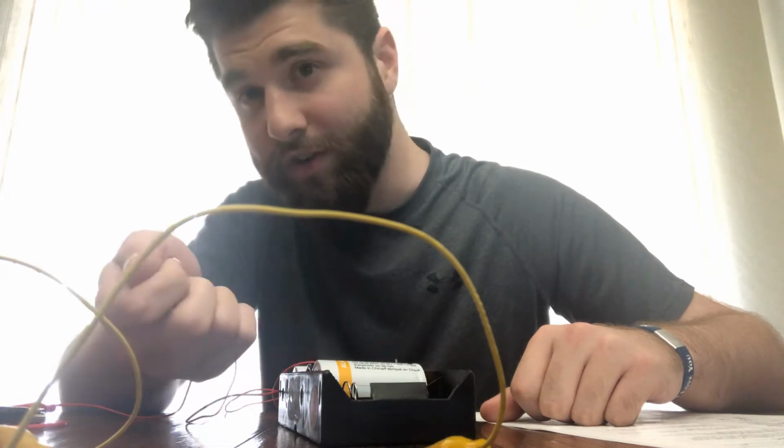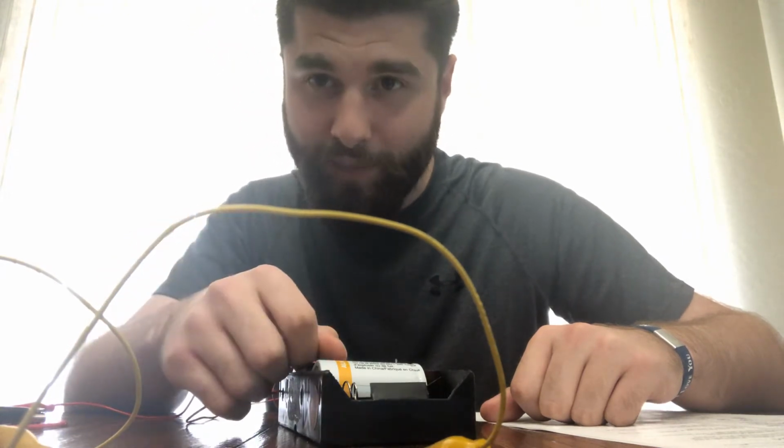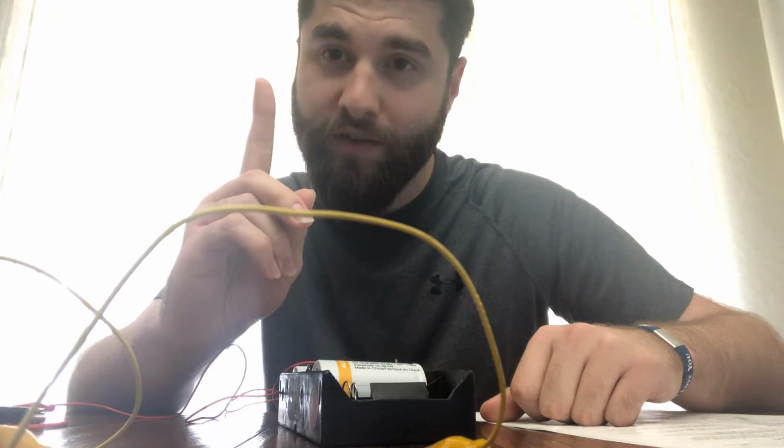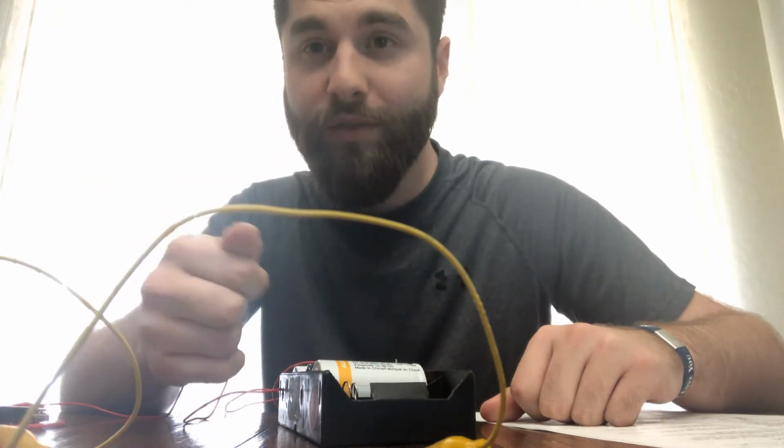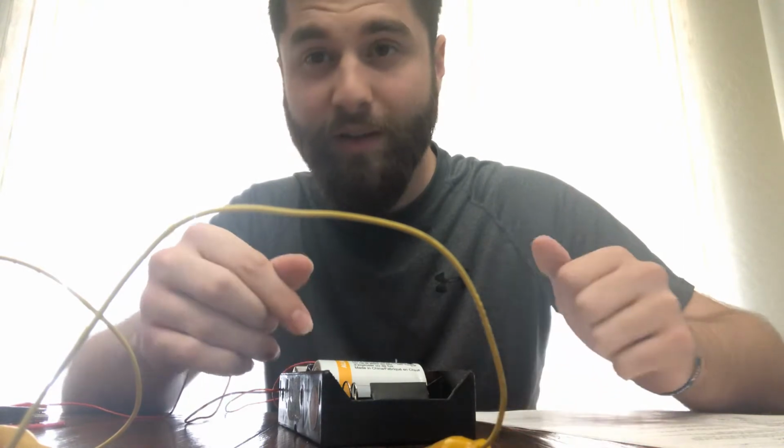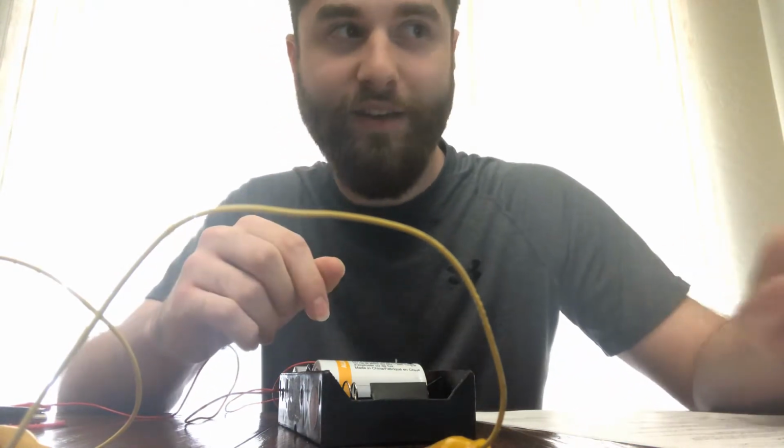So if more charge is coming in and less charge is coming out, the pressure will increase. If less charge is going in and more charge is going out, then the pressure will decrease because the amount of charge in that wire is decreasing.